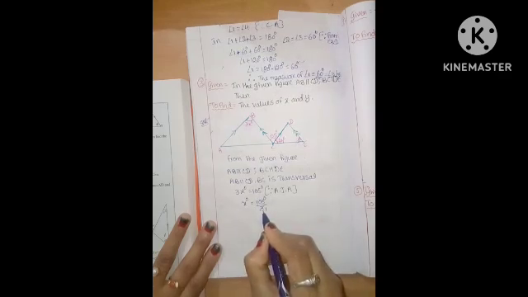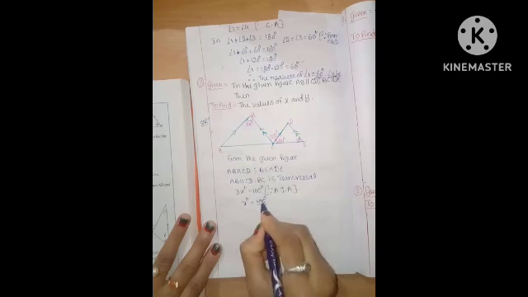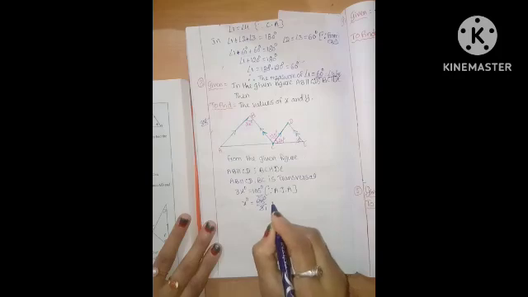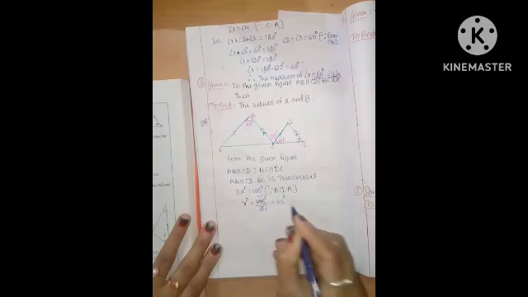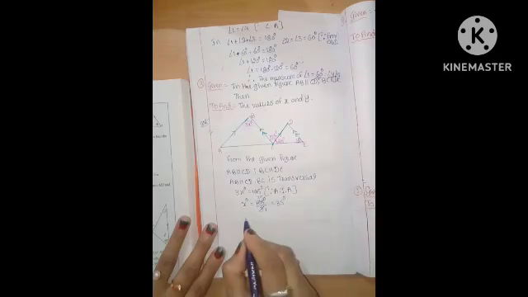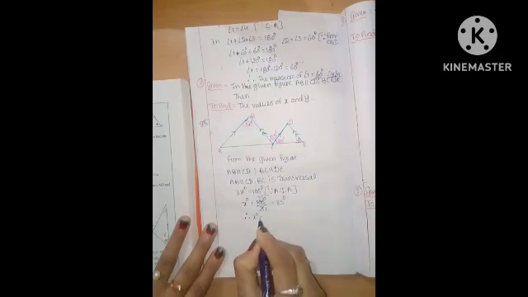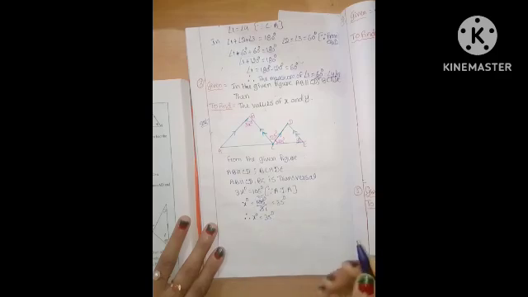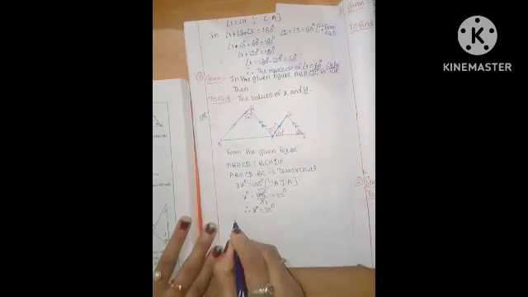First, cancellation in the table of 3. 3 ones are 3 and 3 threes are 9, 1 is left, 15 only. 3 fives are 15. So how much of an angle did we get? x degrees is 35 degrees only. So therefore x degrees is equal to 35 degrees. We got it.